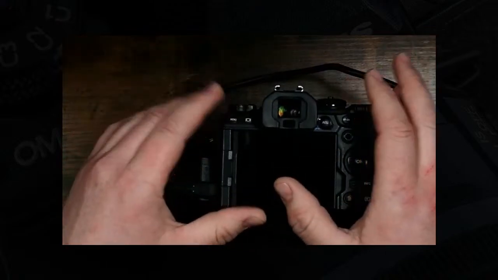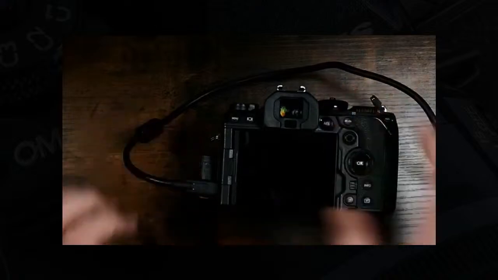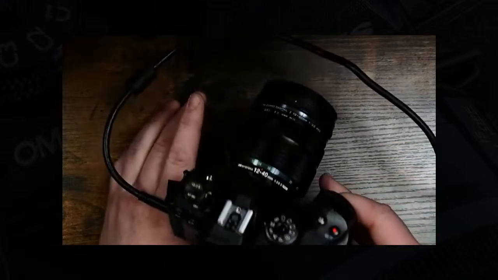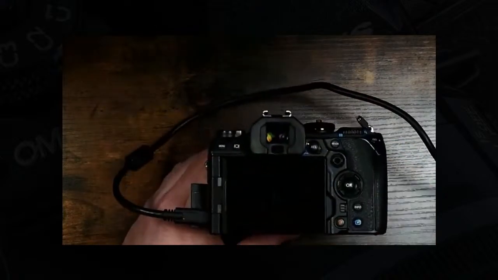So the first thing you need to have is your camera that you want updating. And if you want to update lenses, of course, you want to have a lens on there as well. Now, super, super important. The next thing that you're going to want to do is have the cable, okay? The cable that came with your camera, super, super important, okay? The original cable.